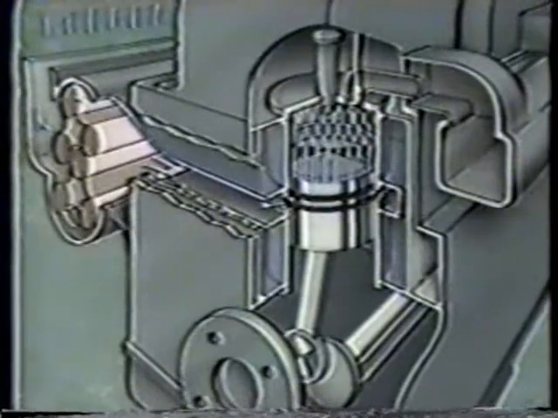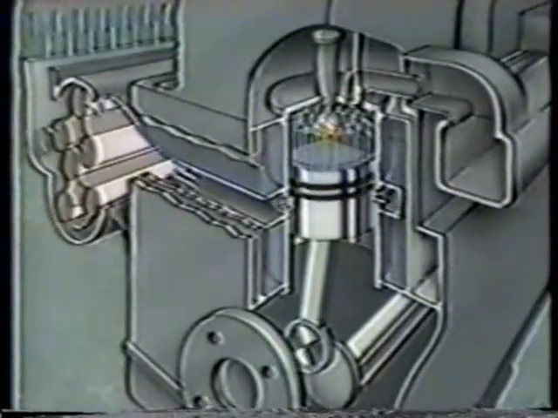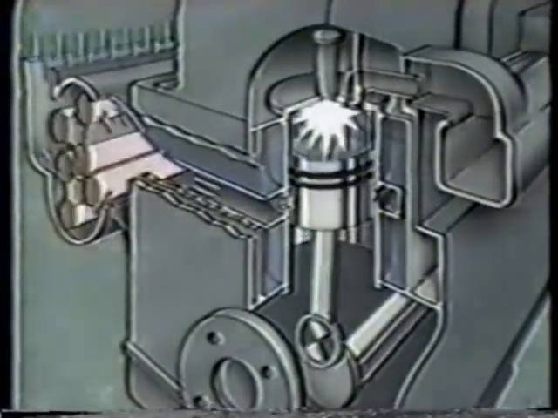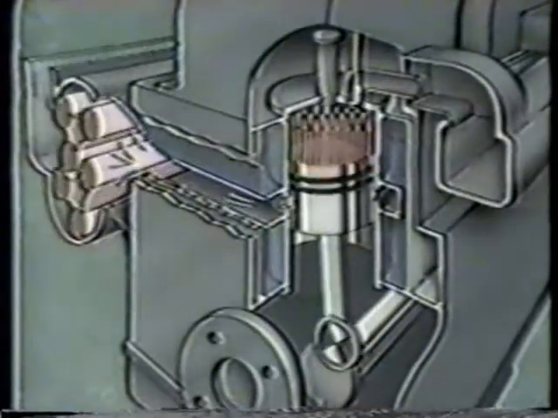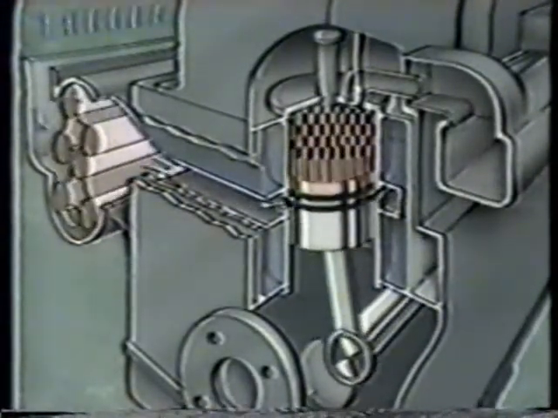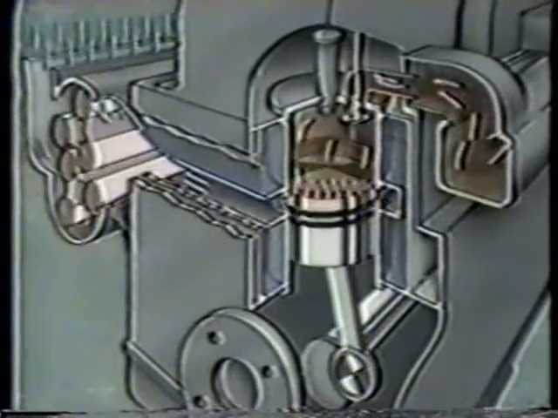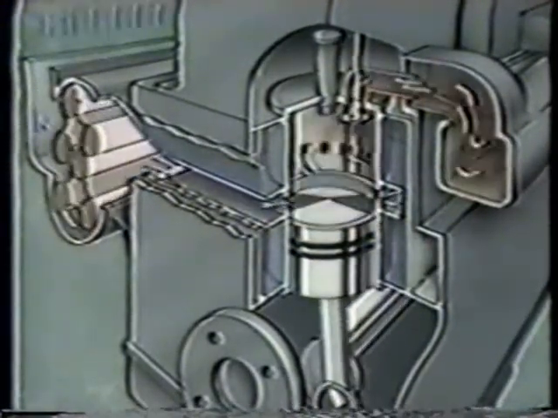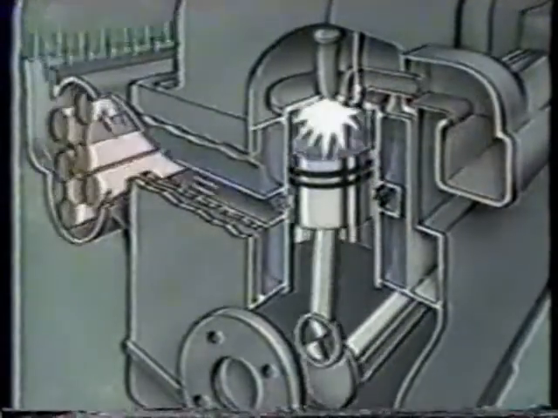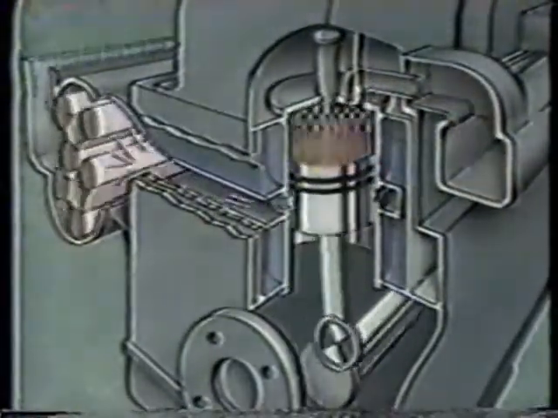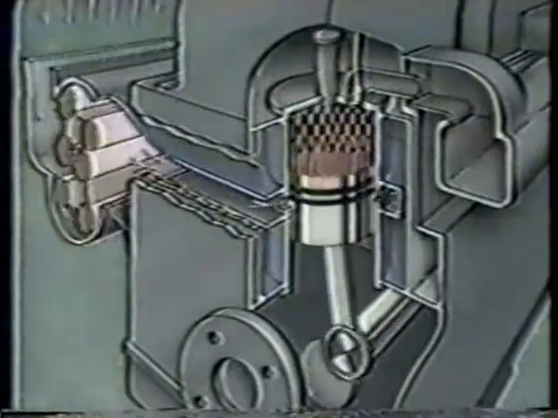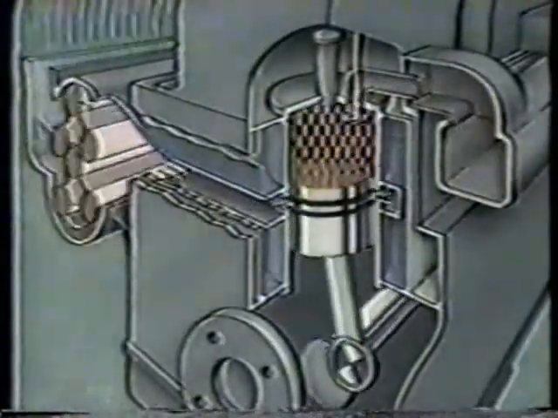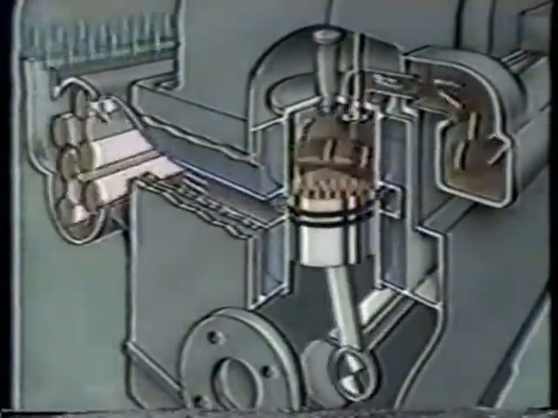The upstroke of the piston that compresses the air is called the compression stroke. The downstroke of the piston that is caused by combustion is called the power stroke. The power stroke supplies power to turn the crankshaft. The operating cycle of a two-stroke diesel engine consists of a power stroke and a compression stroke. The cycle may be repeated many times per minute.